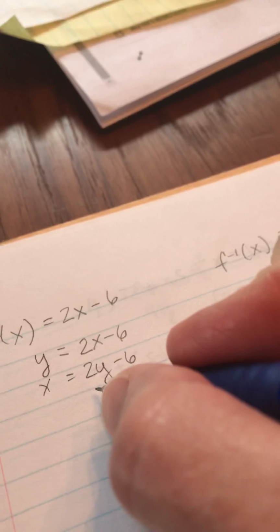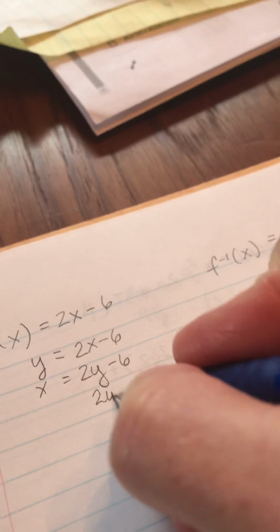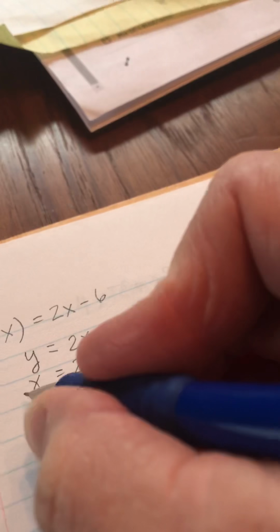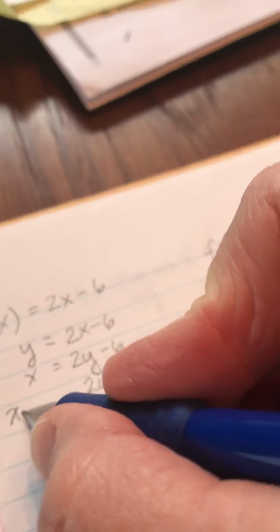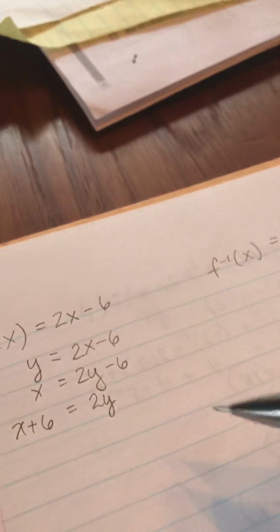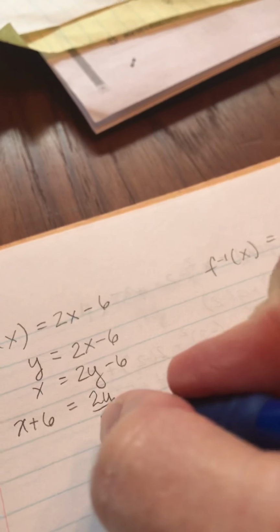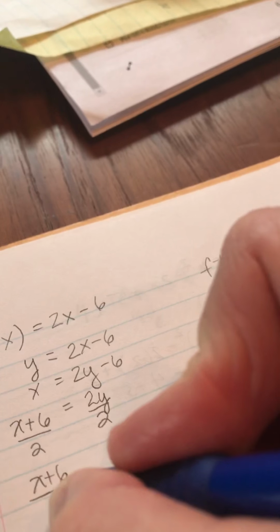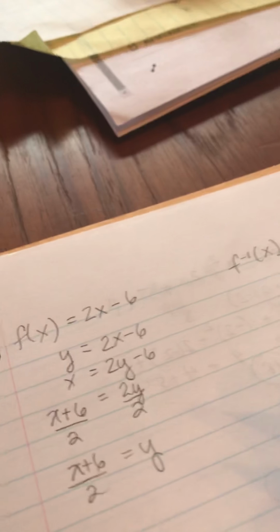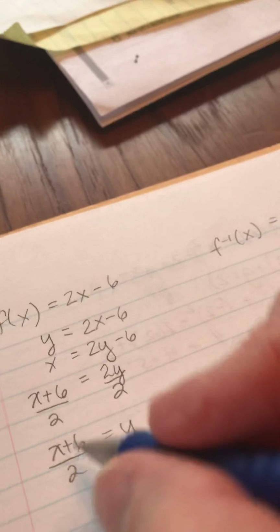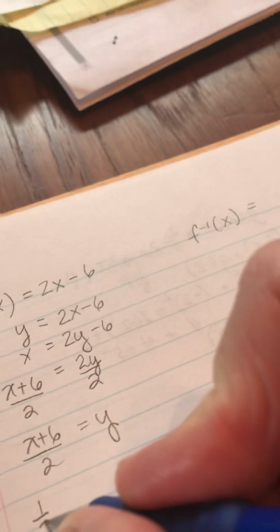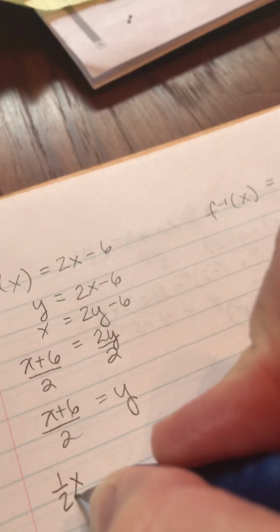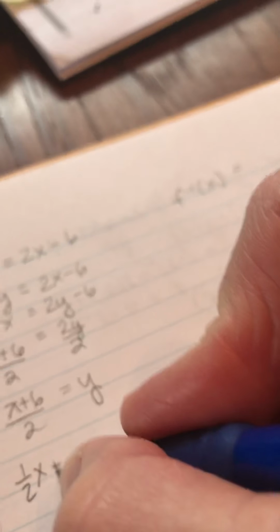So solve for y, which means we need to add 6 to both sides. So we get x plus 6 equals 2y, and then divide both sides by 2 to get x plus 6 all over 2 equals y. You can leave it like that, or you could divide both of those by 2 and get x over 2, or 1/2 x, same thing, plus 6 over 2, or 3.